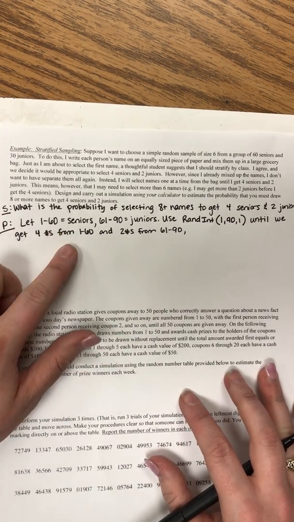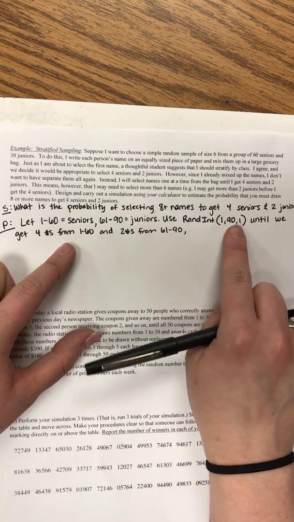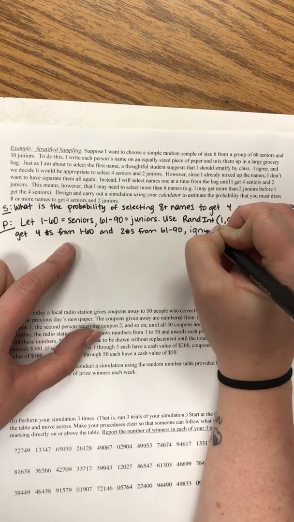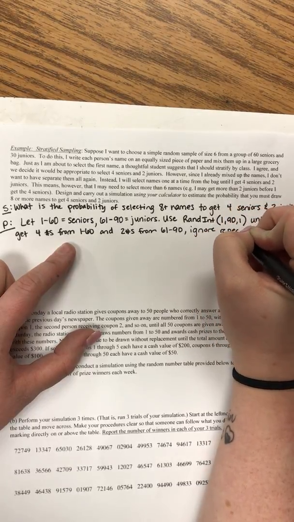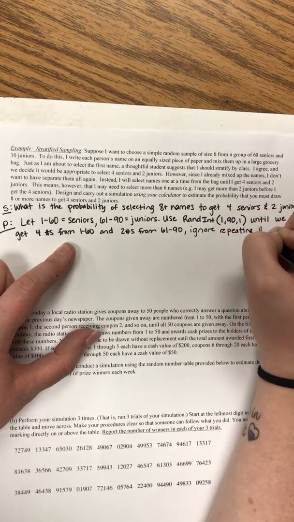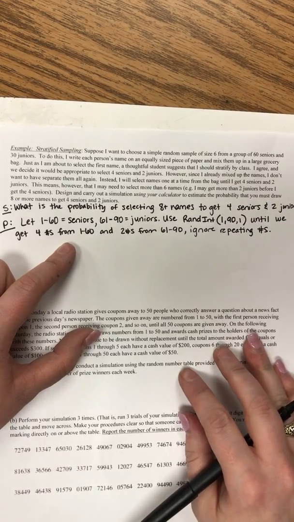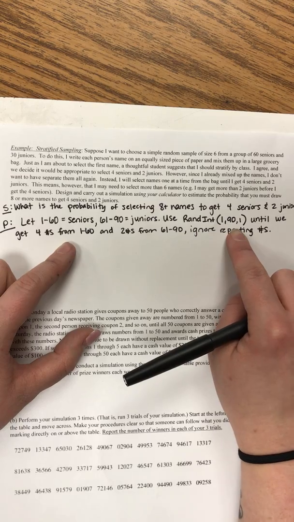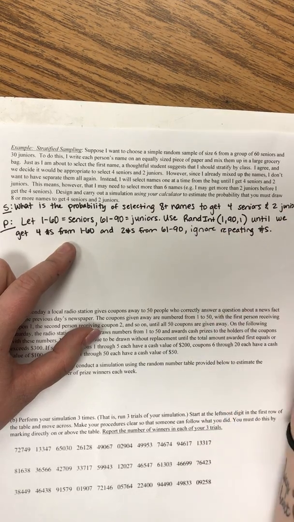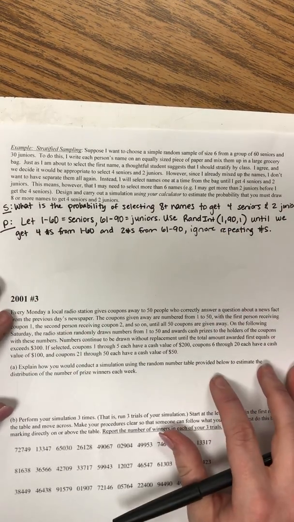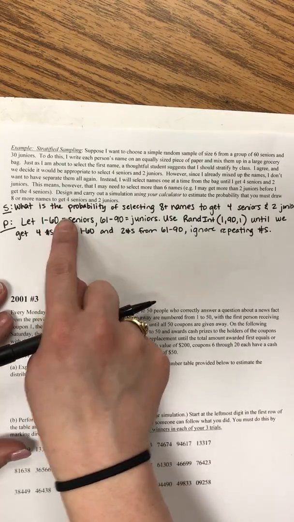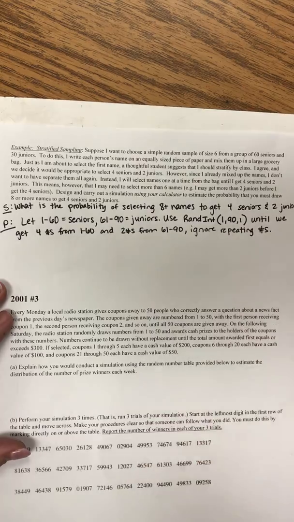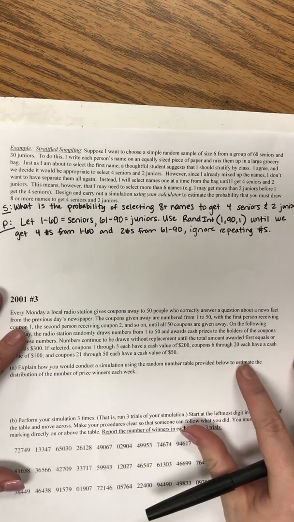With our simulation, it is possible that the same number could pop up twice, so we need to specify that we're going to ignore repeating numbers. And what's nice about using the calculator is since we set the parameters from 1 to 90, there's no numbers that are going to pop up that you have to ignore except for repeating numbers. All right, so remember with your plan, you have your numbering system, you describe with enough detail, including the repeating, how to use your process, and then the last thing is each trial, what are you recording?